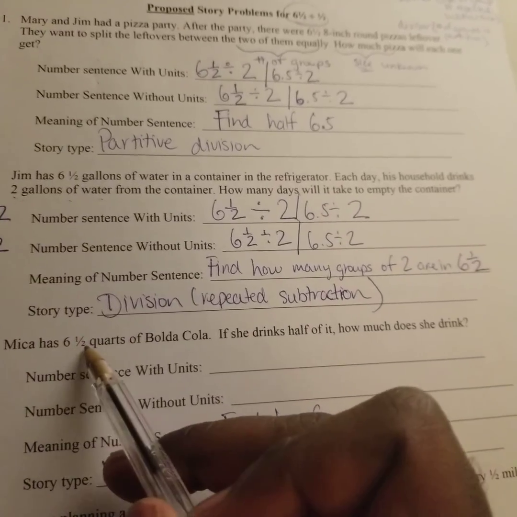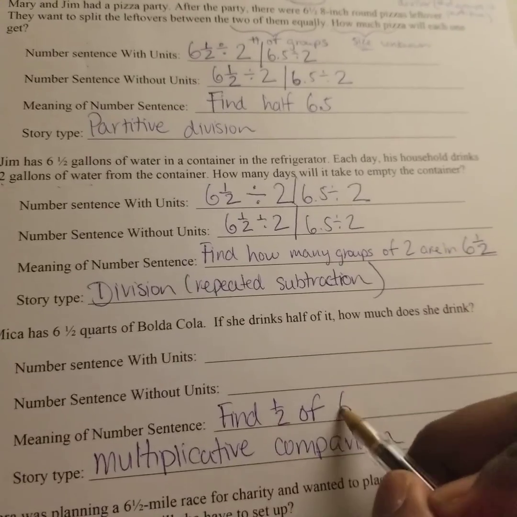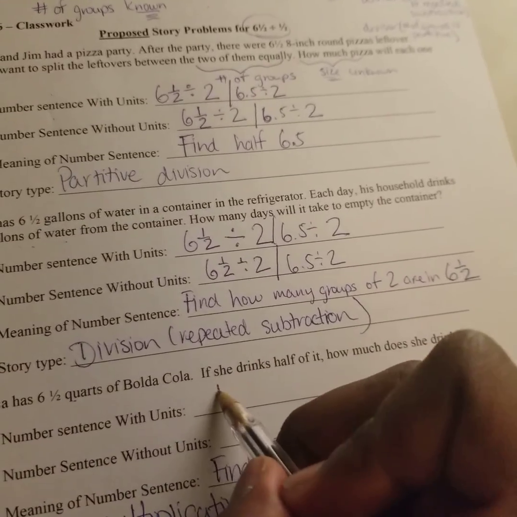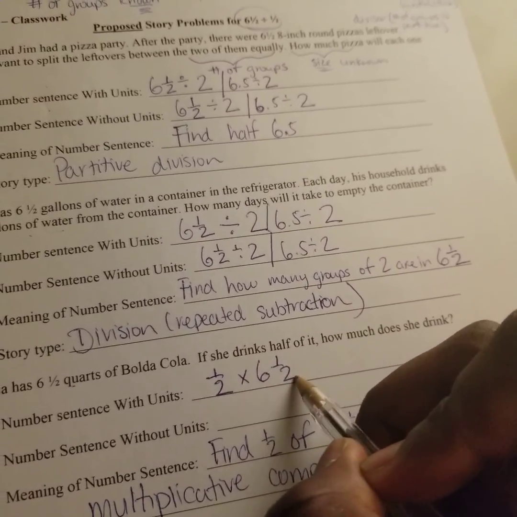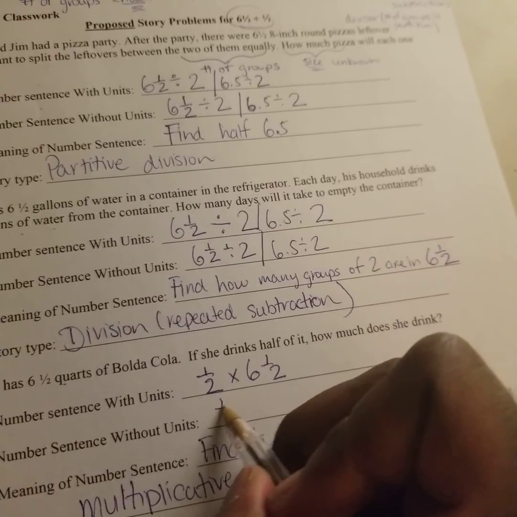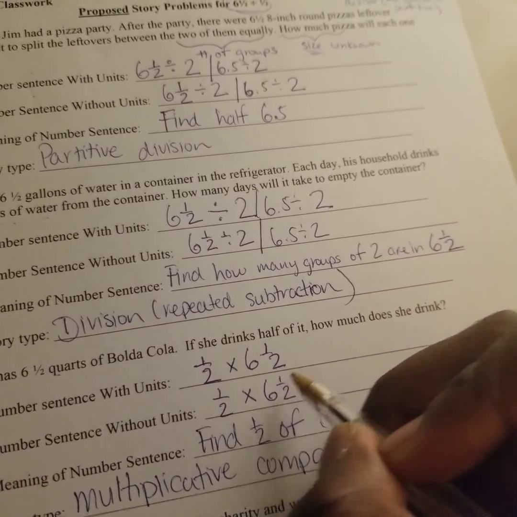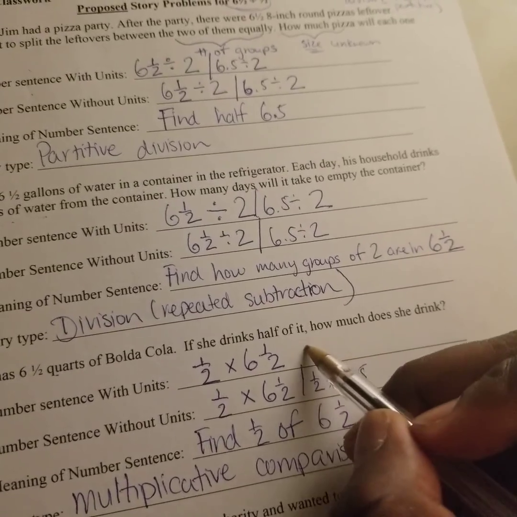Micah has 6.5 quarts. She drinks half of it. How much does she drink? You're finding half of 6.5. So the number sentence would be like so: half of 6.5 is half times 6.5, or 1/2 times 6.5.